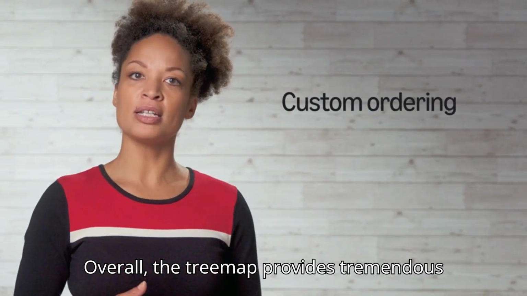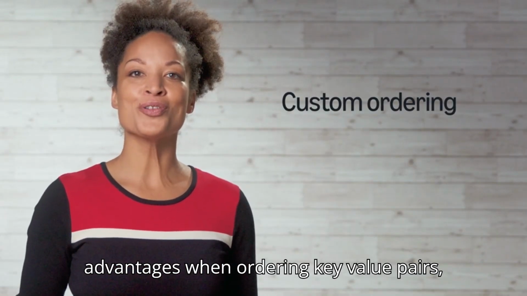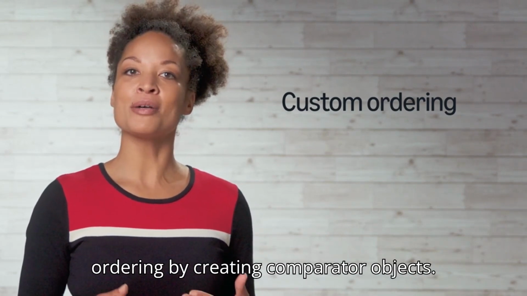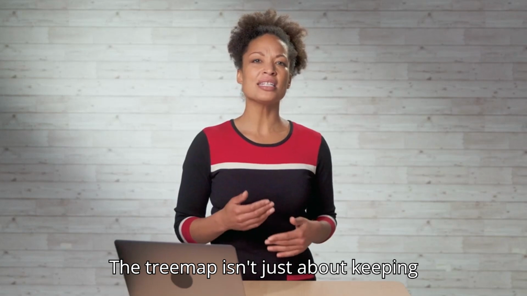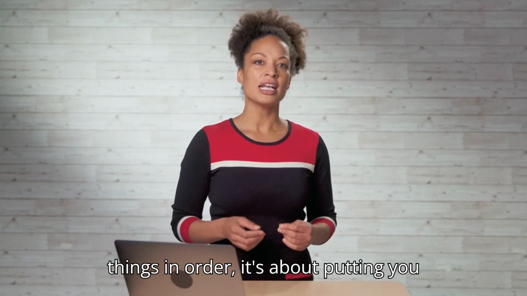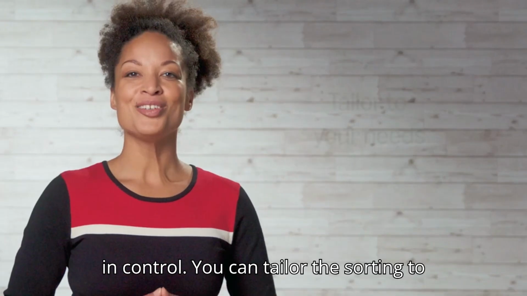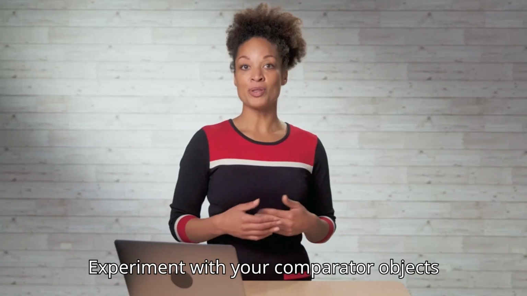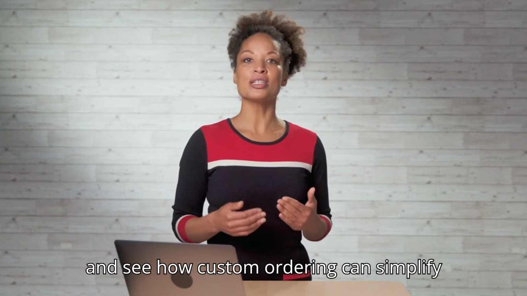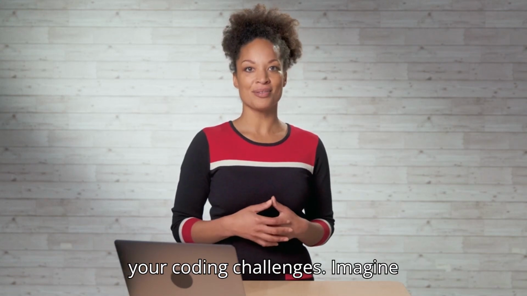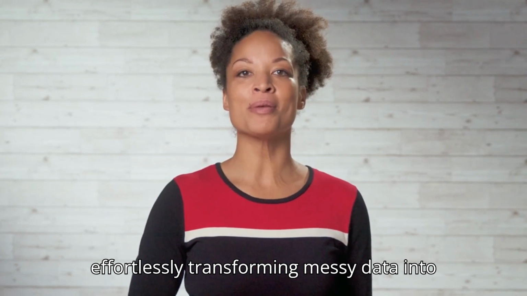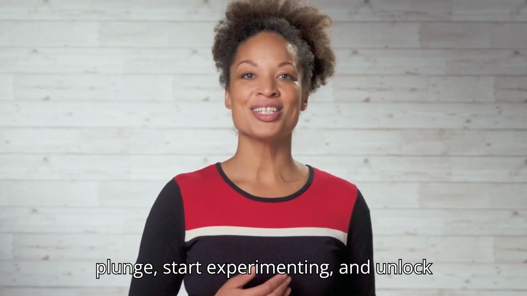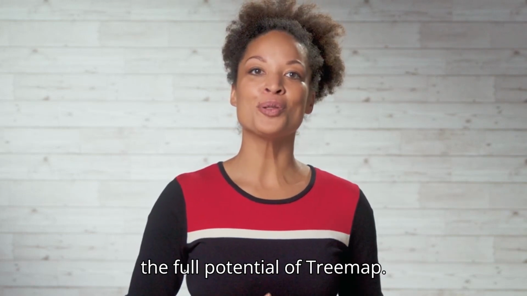Overall, the tree map provides tremendous advantages when ordering key value pairs, and you can take advantage of custom ordering by creating comparator objects. The tree map isn't just about keeping things in order, it's about putting you in control. You can tailor the sorting to your needs with the right compare method. Experiment with your comparator objects and see how custom ordering can simplify your coding challenges. Imagine effortlessly transforming messy data into neatly ordered structures. Take the plunge, start experimenting, and unlock the full potential of TreeMap.